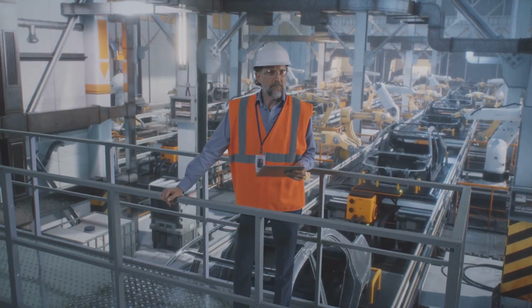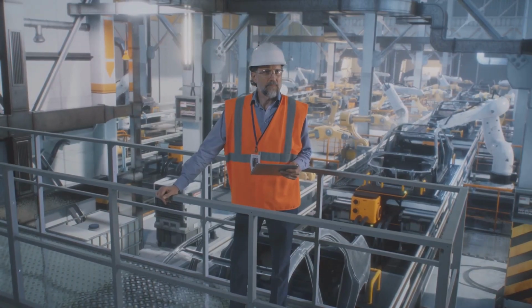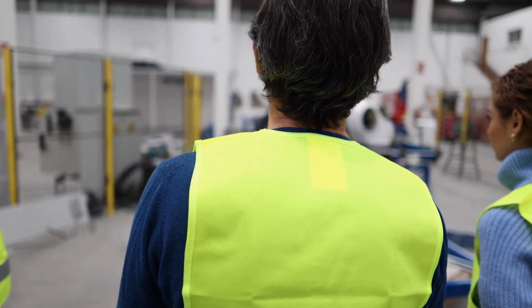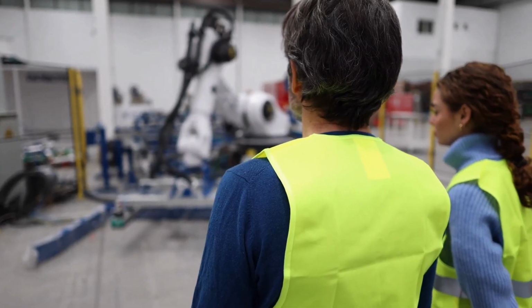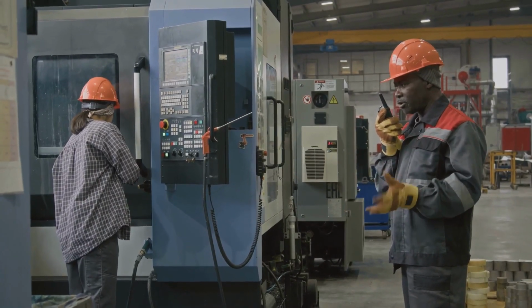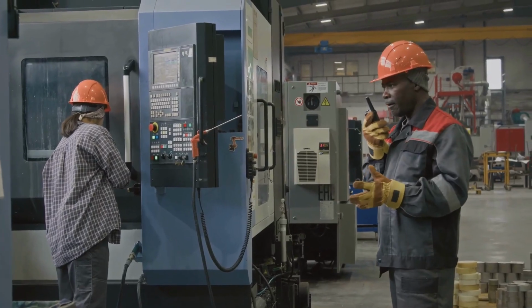Think about it. Computer vision systems can monitor worker movements, identify unsafe behaviors like not wearing proper safety gear, and even detect potential hazards like spills or obstructions in real time. This information allows for immediate intervention, preventing accidents before they happen.